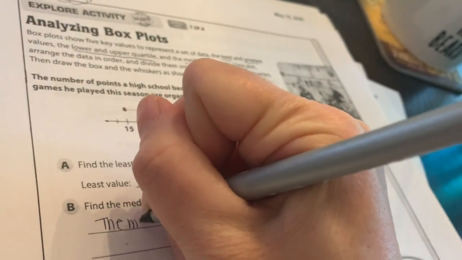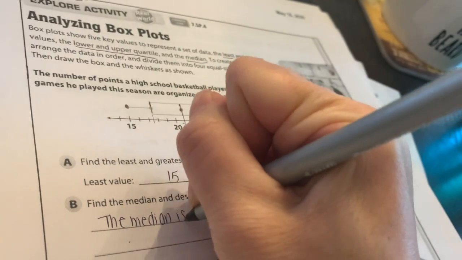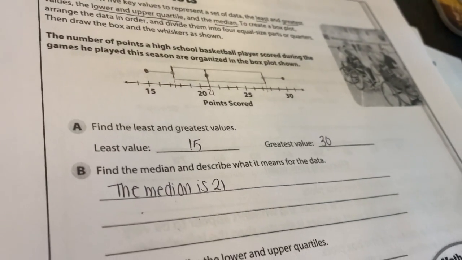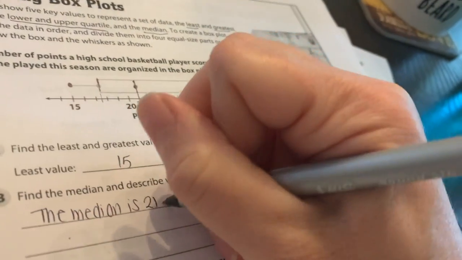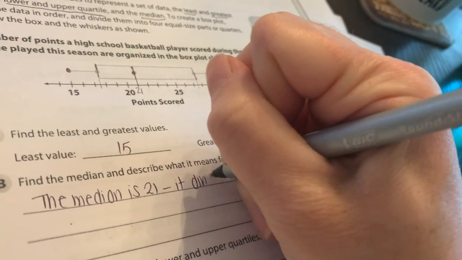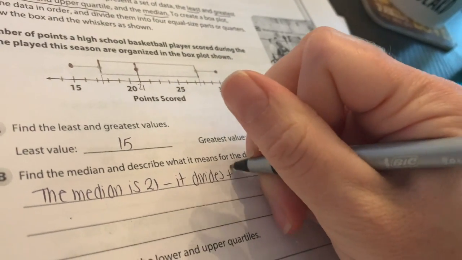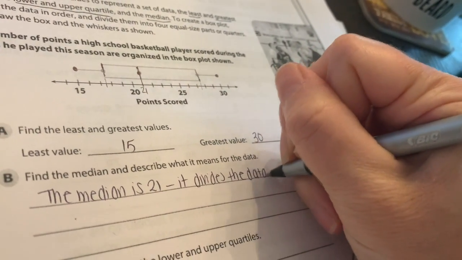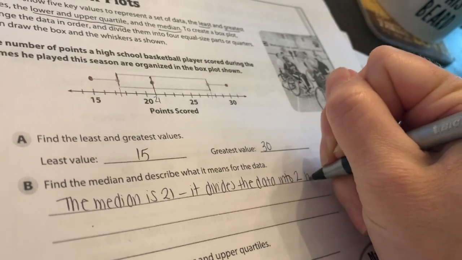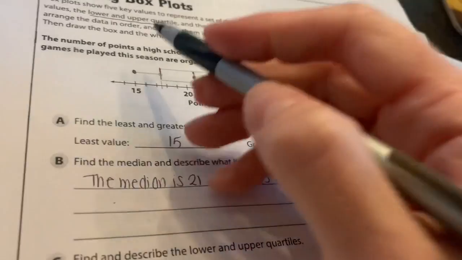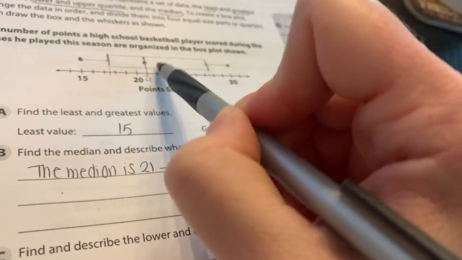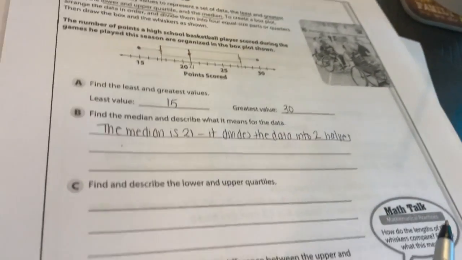Okay, so the median is 21. What it does is it divides the data into 2 halves. Okay, so we have a lower half and an upper half. This would be the lower half. This would be the upper half.